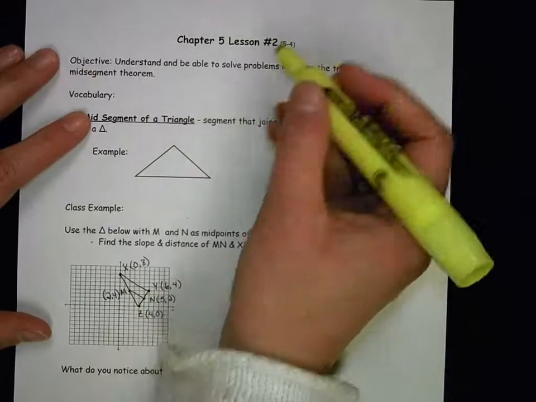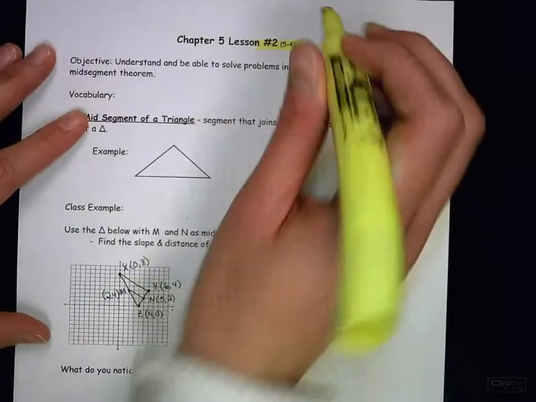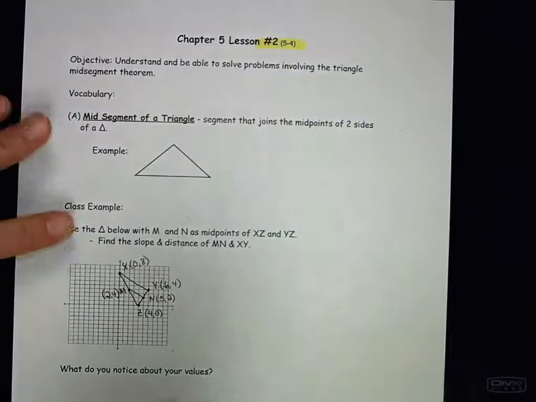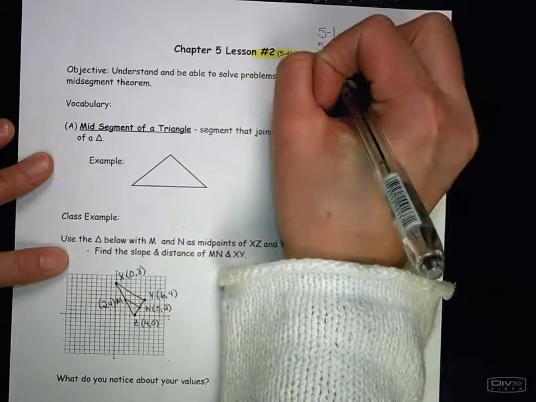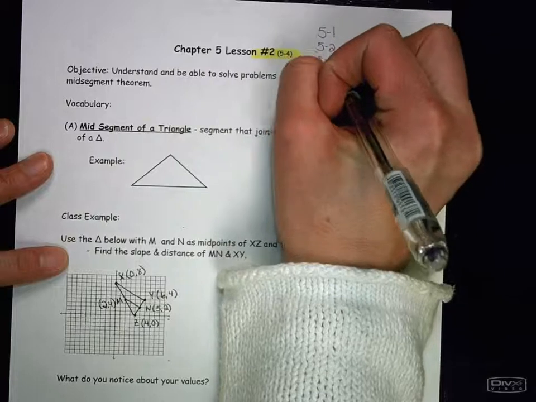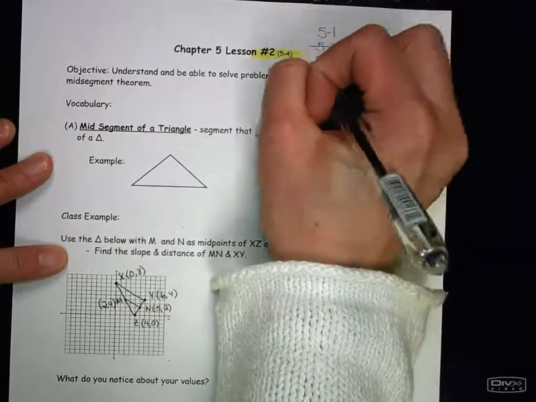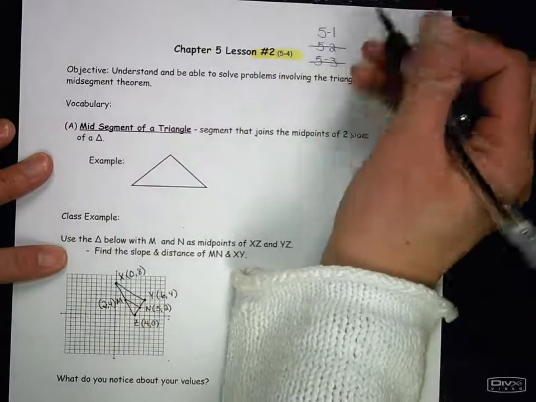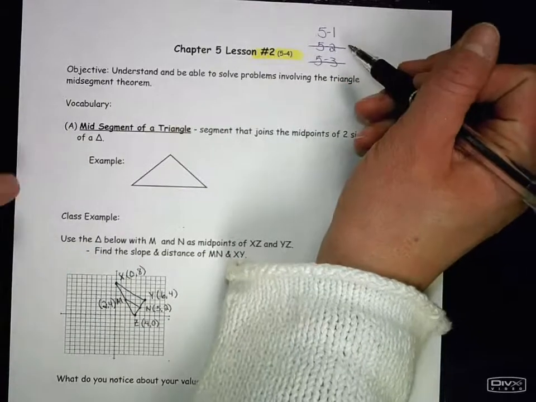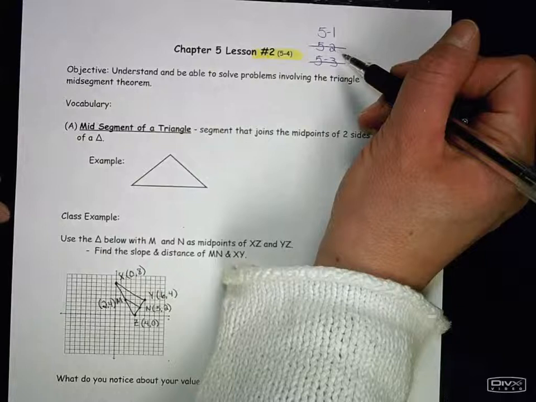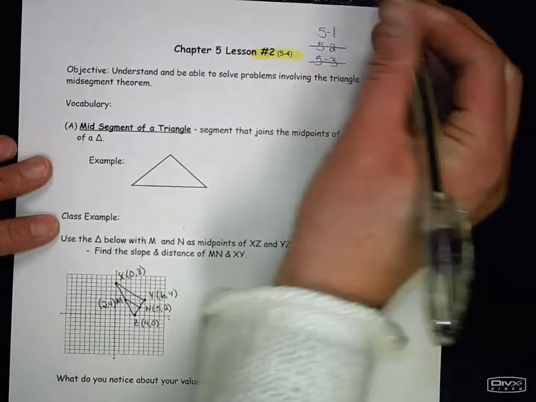Chapter 5, Lesson 2. If you notice up here in the corner, it says 5-4 from the book. We did 5-1, which is from the book. Then in the book there's a 5-2 and a 5-3, but we don't actually have to do those two lessons. They're just not stuff that we have to cover in the Michigan standards. Your book is just a generic book. It's not necessarily written for Michigan, so this is just something we don't have to cover, and that's why you see it says 5-4.